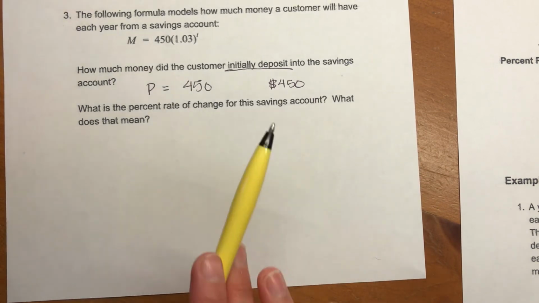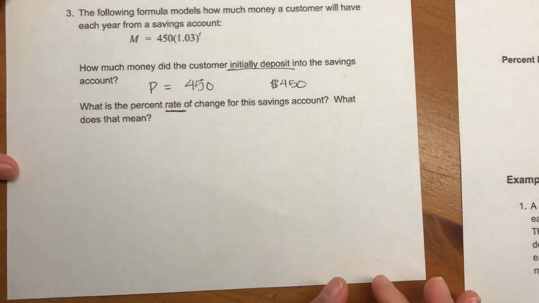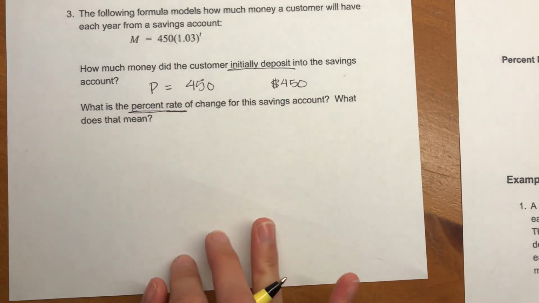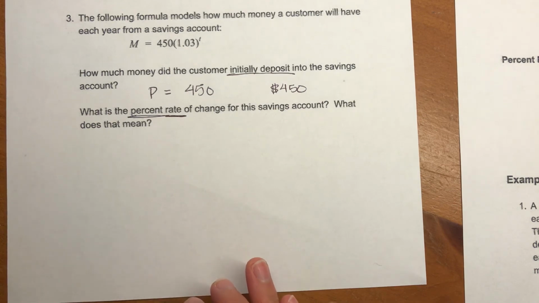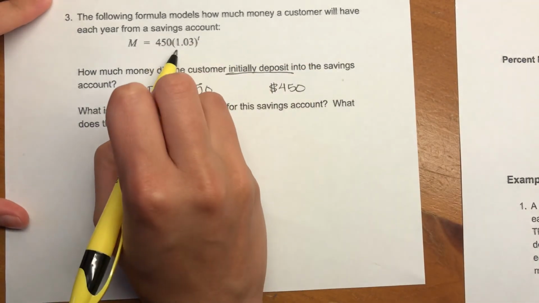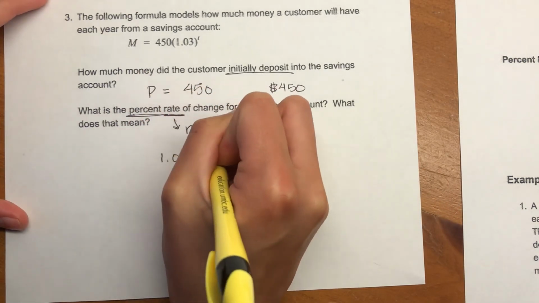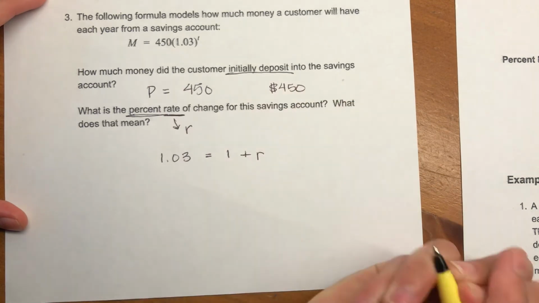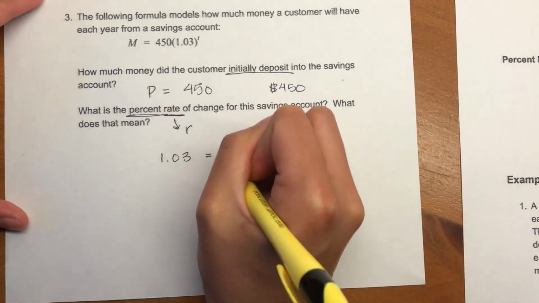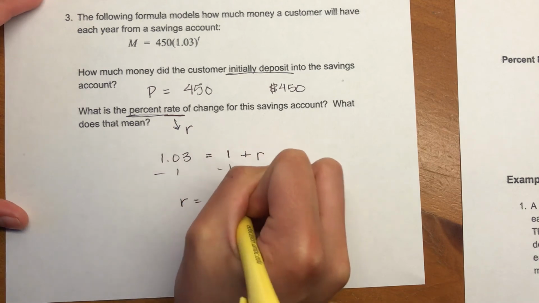So we initially deposited $450. What is the percent rate of change? So we want to find the rate now. And they're asking for a percent, okay? So if I need to figure out my R, because rate we know is R, and I know that in the parentheses, this should be 1 plus R. So if 1.03 is equal to 1 plus R, what should R be? So we can solve this algebraically, subtract 1 from each side, and we'll get R equals 0.03.